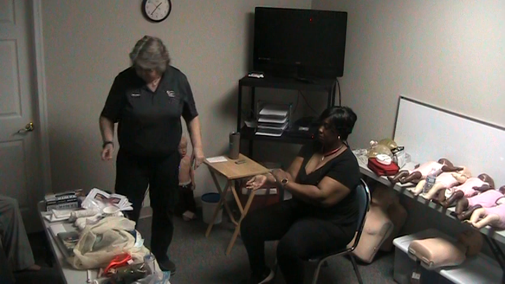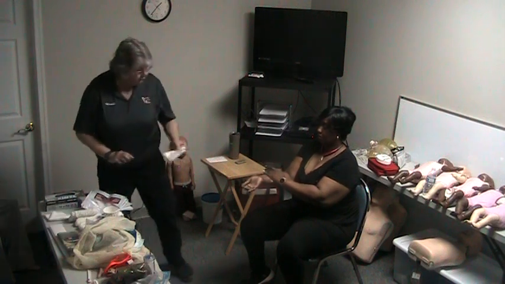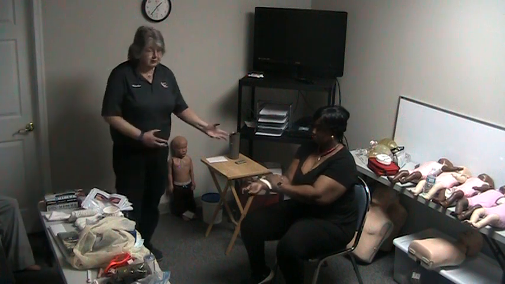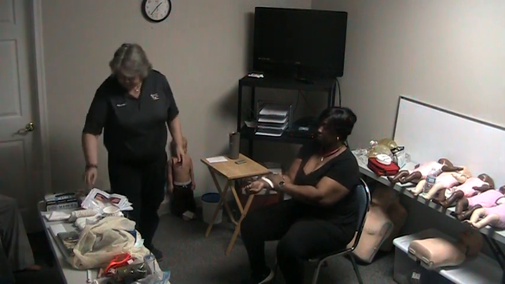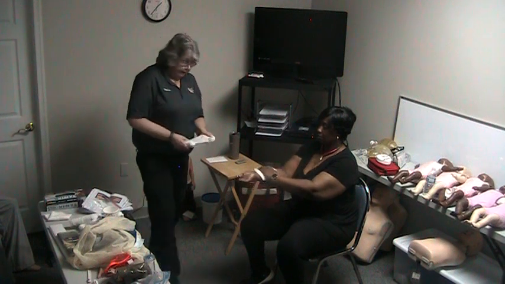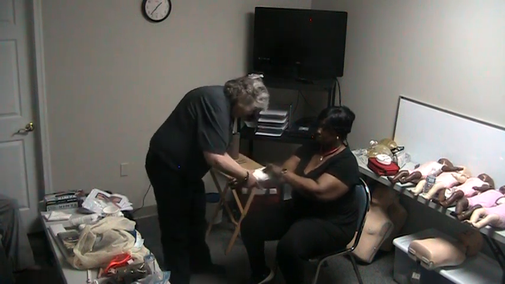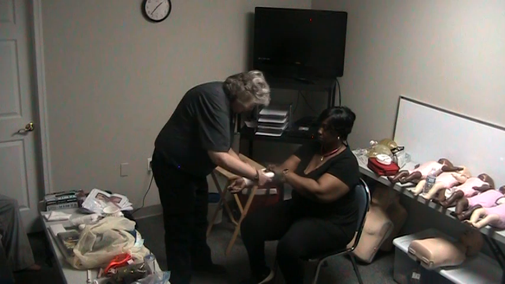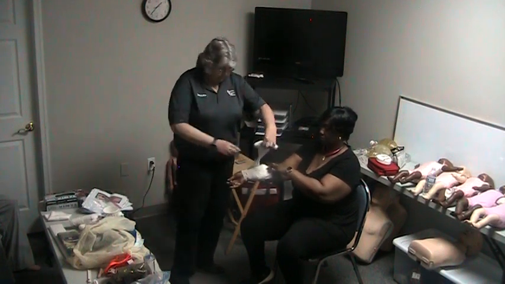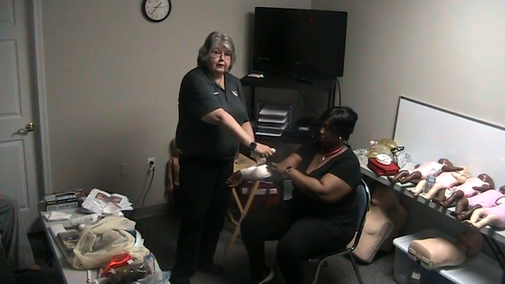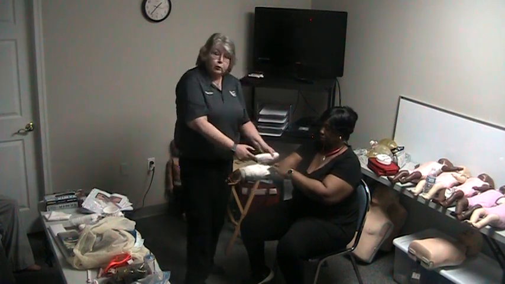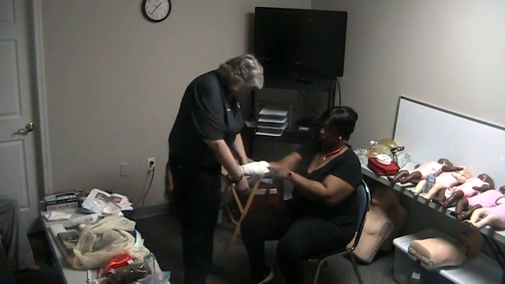If it's still bleeding through, I'm going to have her put another one on, okay? She's going to also be my assistant. If it's still bleeding, then I want to take cling, okay? And I want to wrap her arm. As I'm doing that, if I twist the cling, it makes it tighter. And then you would wrap all the way up past the wound area, up to her elbow.